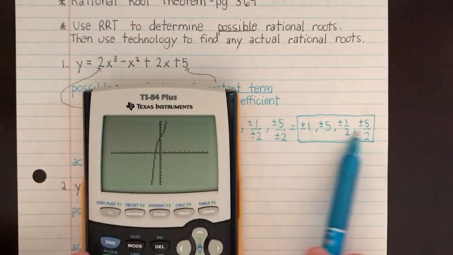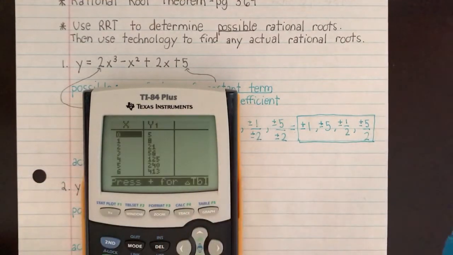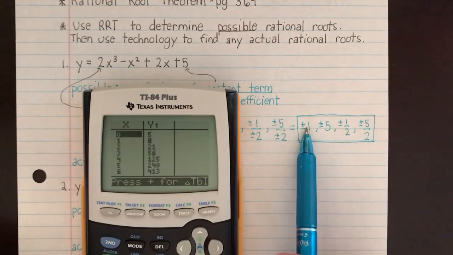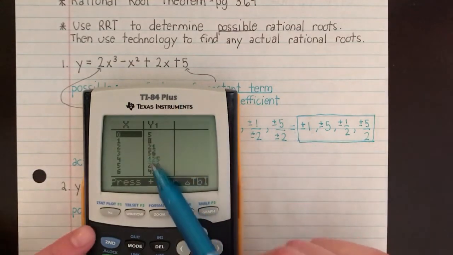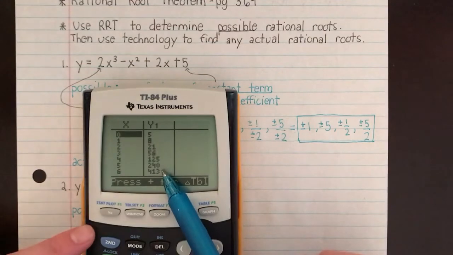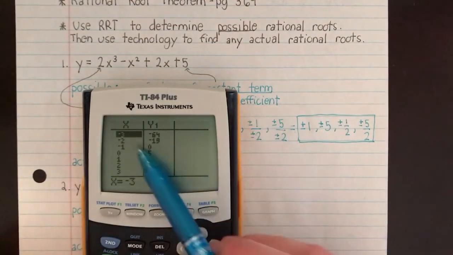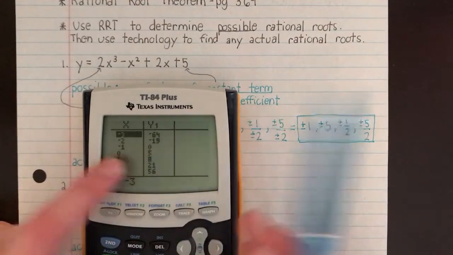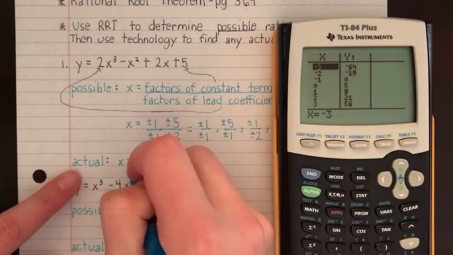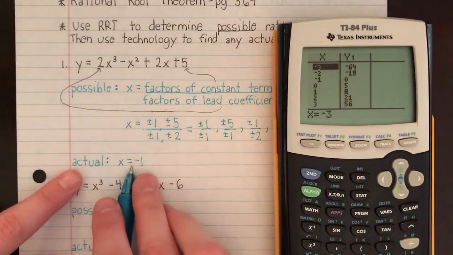But in order to check every single one of these, I want you to go to the table. Okay, if you go to the table and one of these is a root, what should the y value be? Hopefully you're screaming at home 0, okay? So I'm going to look at -1, 0, yay, so that is, I'm already going to write it down, x equals -1 is an actual rational root.